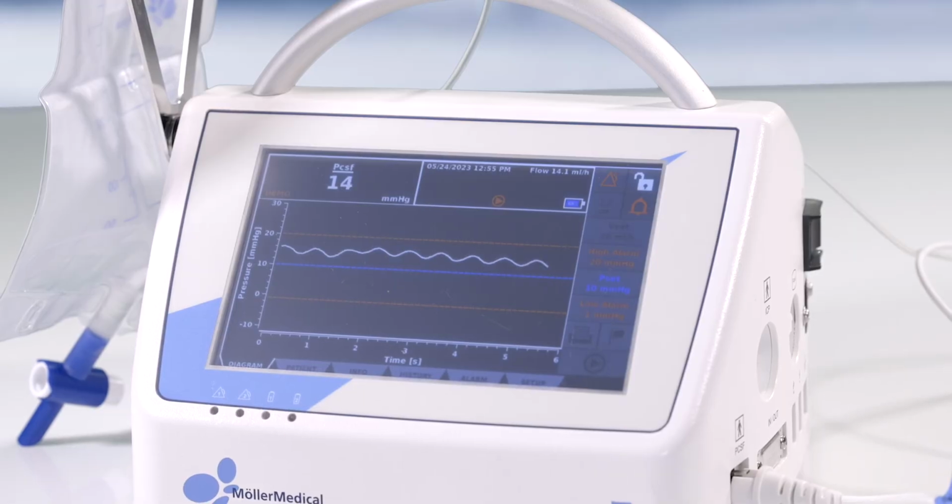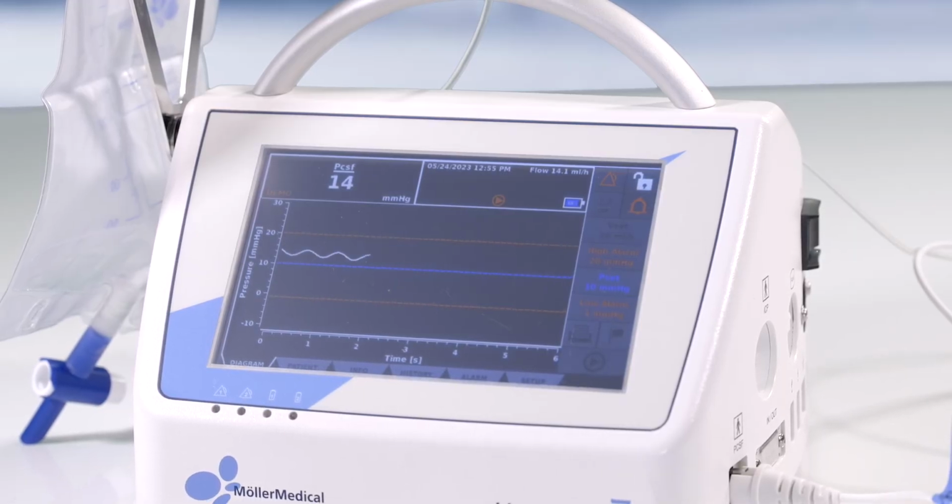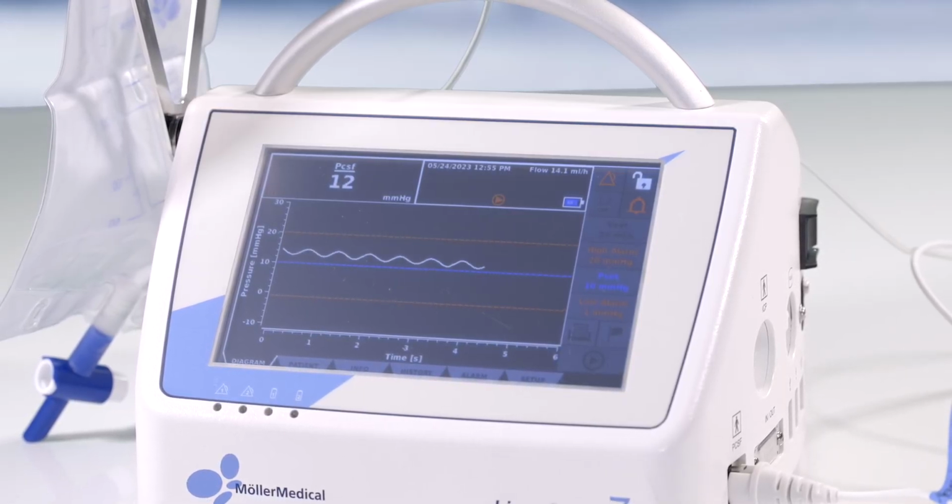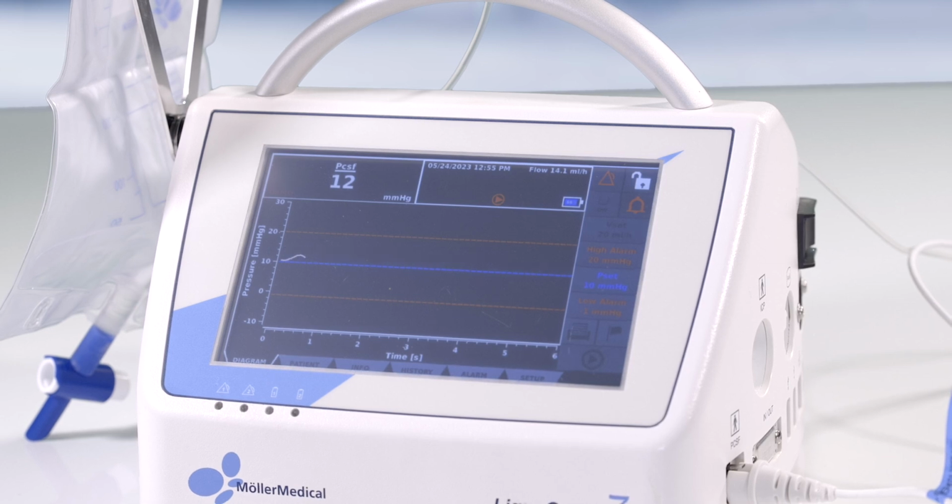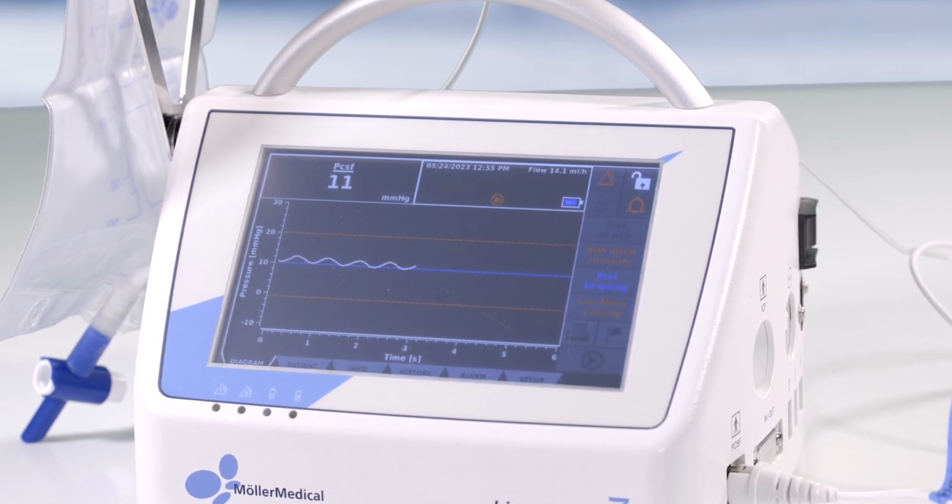When the patient's CSF pressure increases above the value of P set, Liquoguard resumes draining CSF to reduce and maintain the patient's pressure at or slightly below the value of P set.